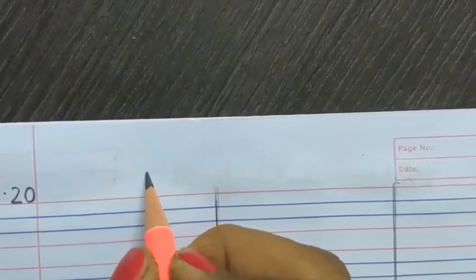Now we'll write the heading. First, leave 2 finger space and write B. Birds.